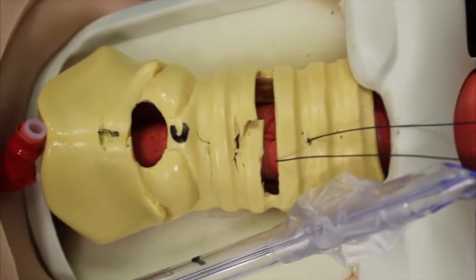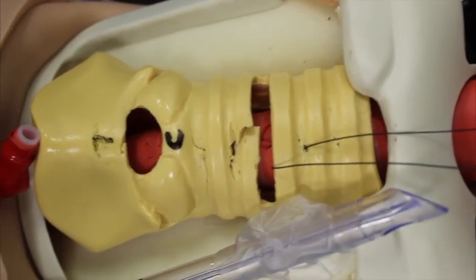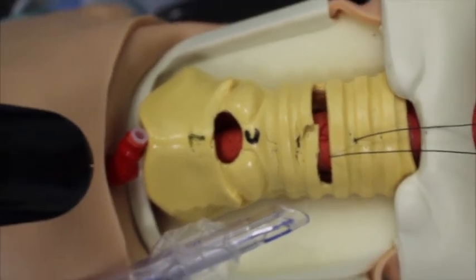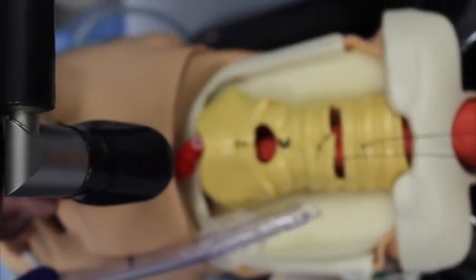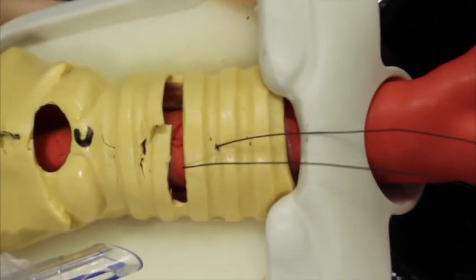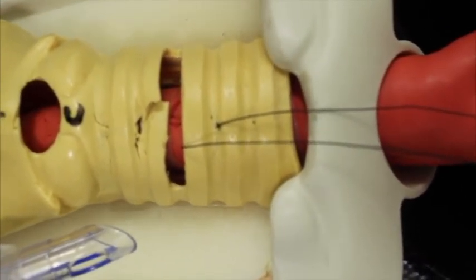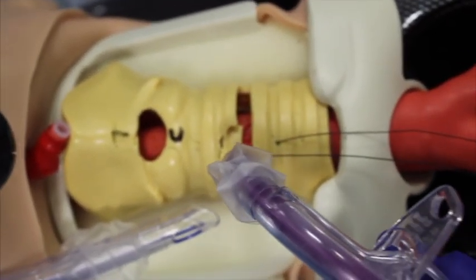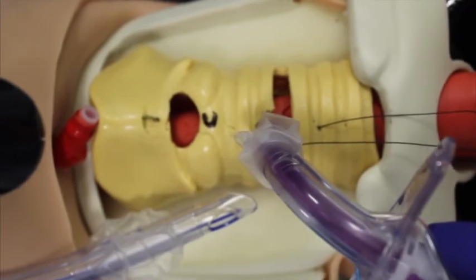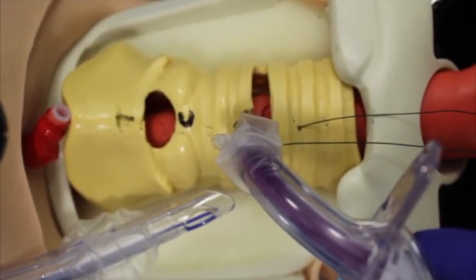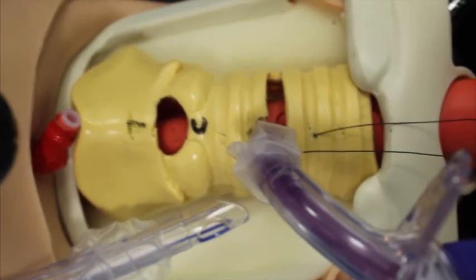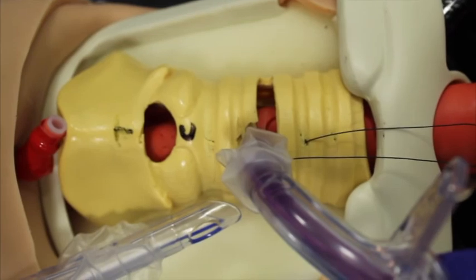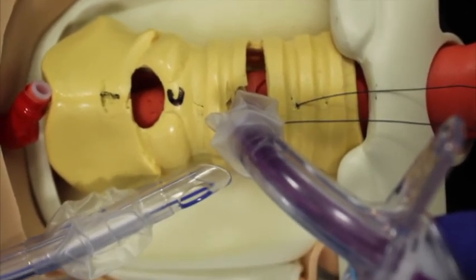The tube can be withdrawn slowly until, under direct vision through the operative site and through video laryngoscopy in the mouth, it is clearly seen that the tip of the oral endotracheal tube lies above the window, at which point the tracheostomy tube can be placed under direct vision by the lead surgeon into the fenestration. The tube is inserted firmly and positioned into the trachea.